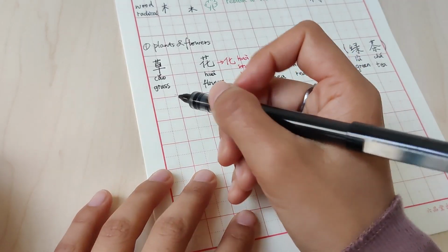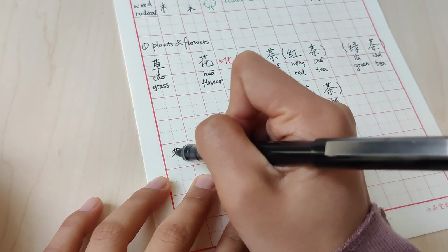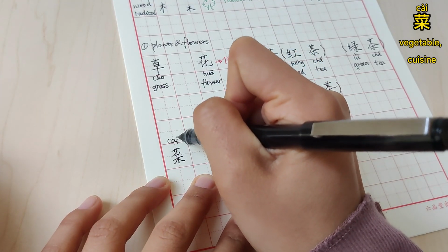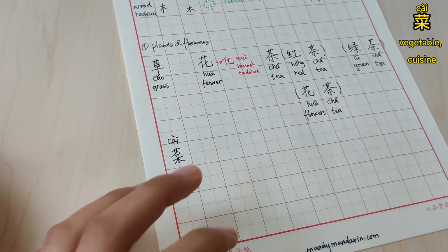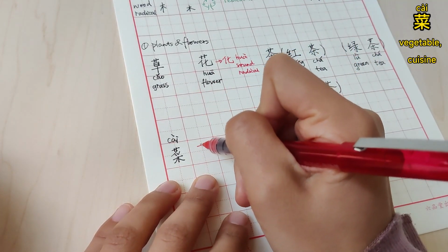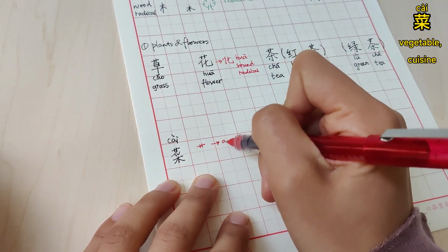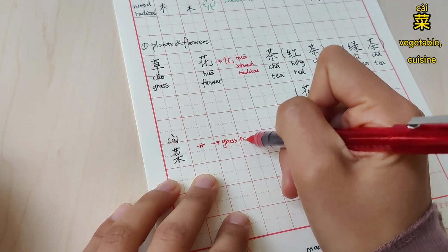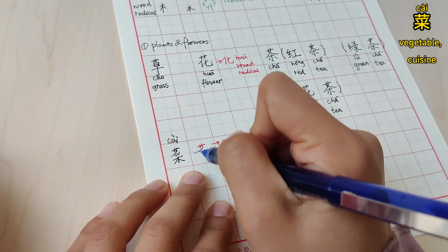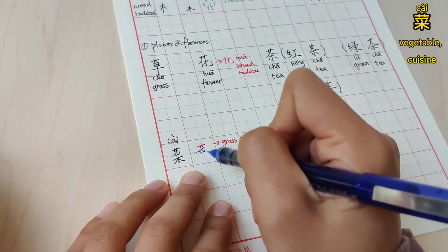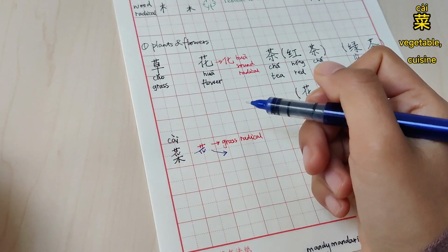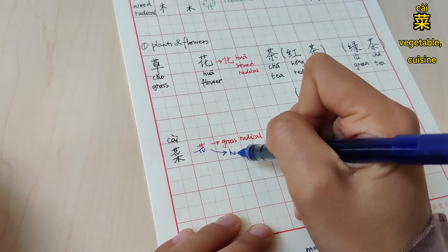That would be the cai. Let's take a good look at the cai. So we have the grass radical on top, and in the middle it goes 1, 2, 3, 4. Sorry, this stroke is too long. And this one, actually, resembles the shape of a hand.